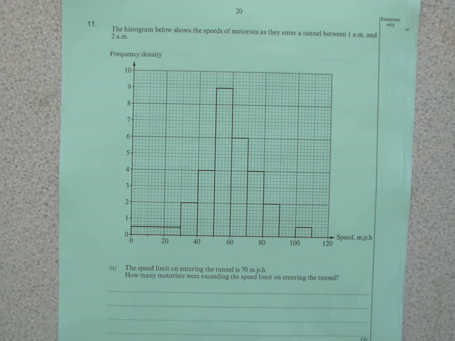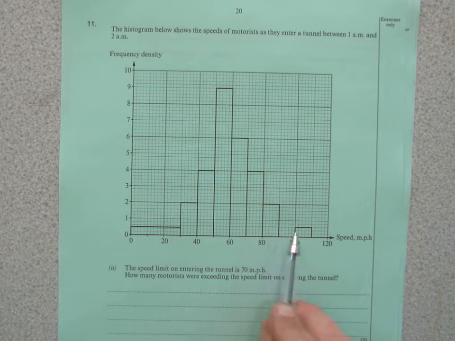Right, so a histogram question here, talking about motorists and the speed as they enter a tunnel between 1 a.m. and 2 a.m. The speed limit on entering the tunnel is 70 miles per hour. How many motorists were exceeding this on entering the tunnel? So how many people were going faster than 70 miles per hour? Well, 70 is there, so we're interested in these bars here that go beyond 70, okay?